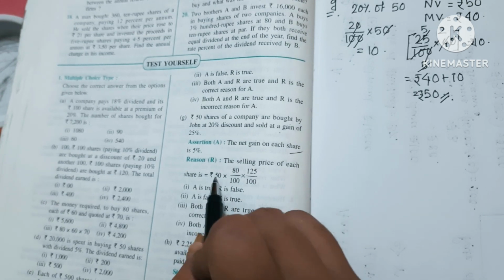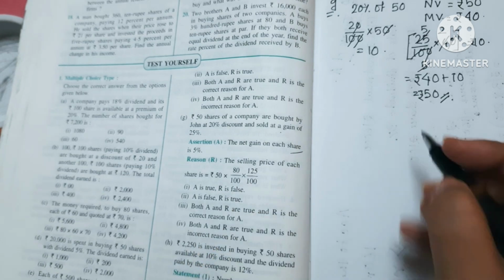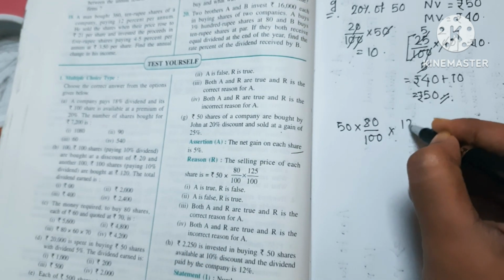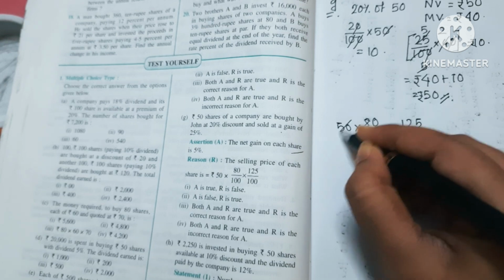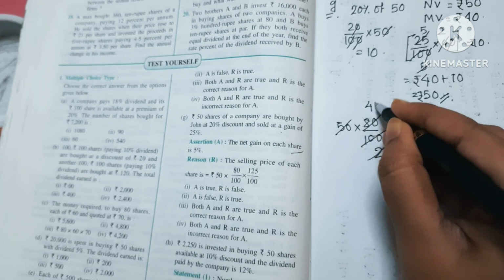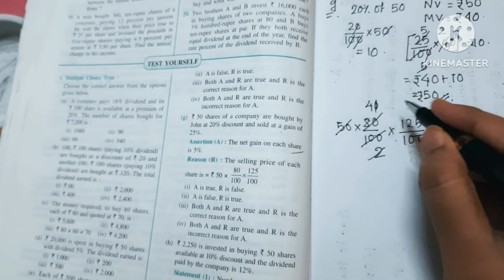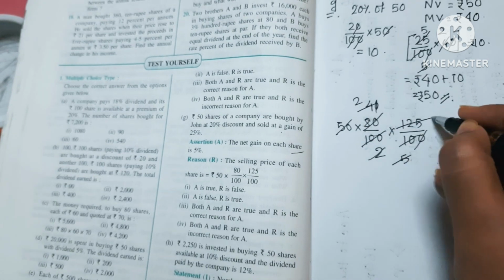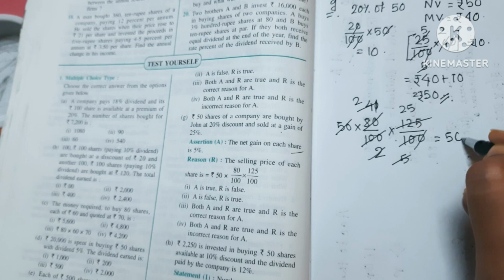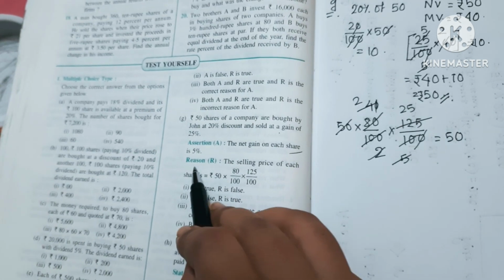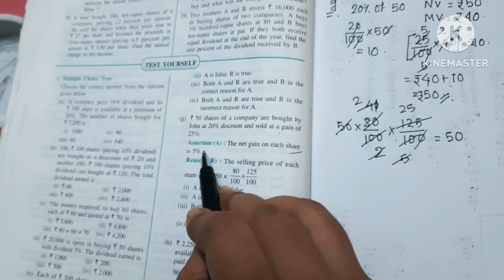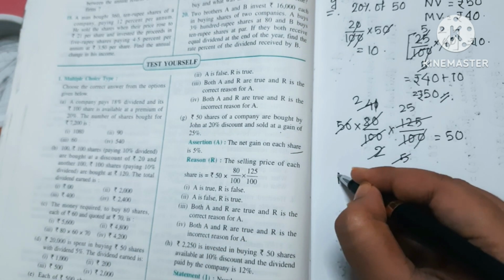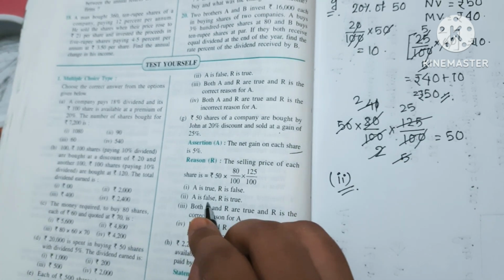Together if you calculate this, 50 into 80 by 100 into 125 by 100, this is also 50. So this is the selling price. So R is correct, but assertion is wrong. So option 2 will be the correct answer. A is false, R is true.